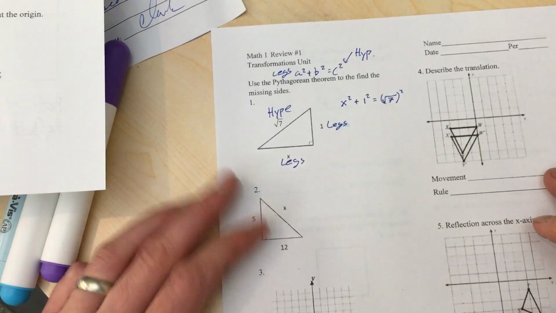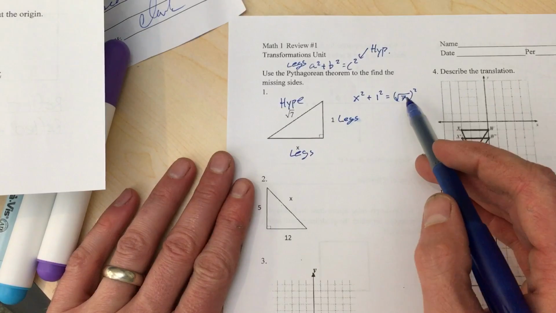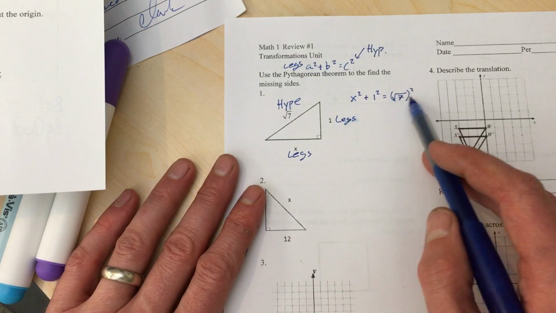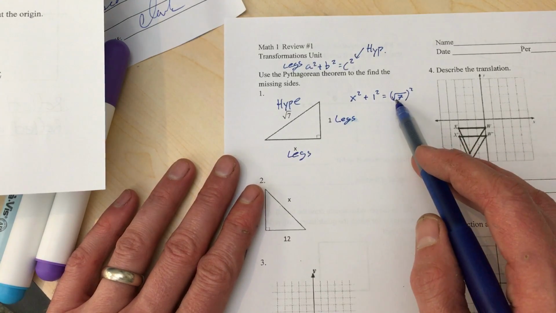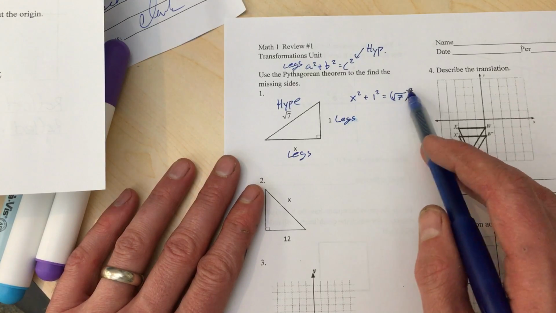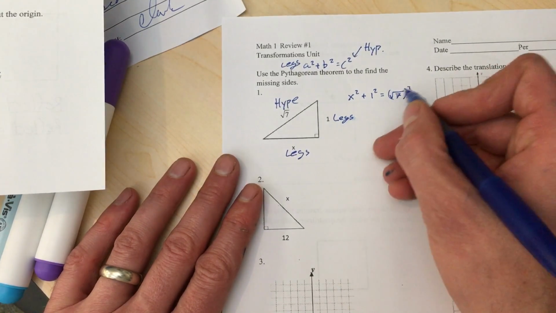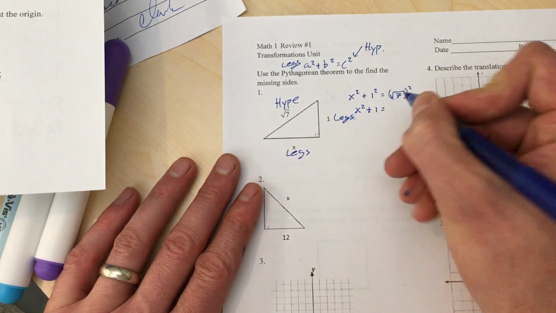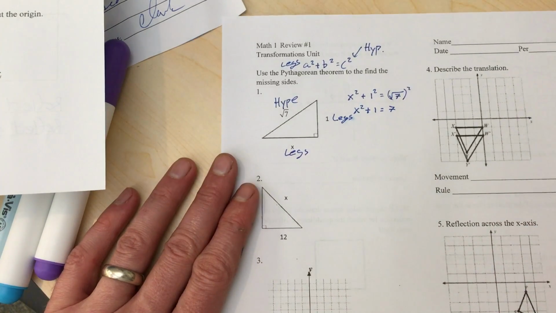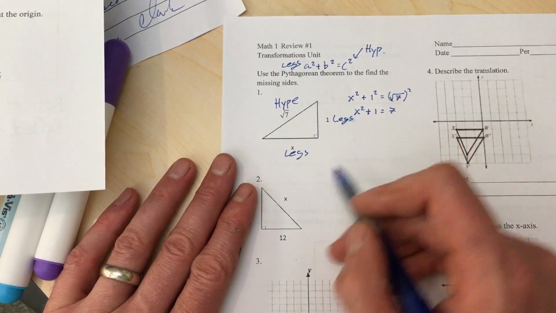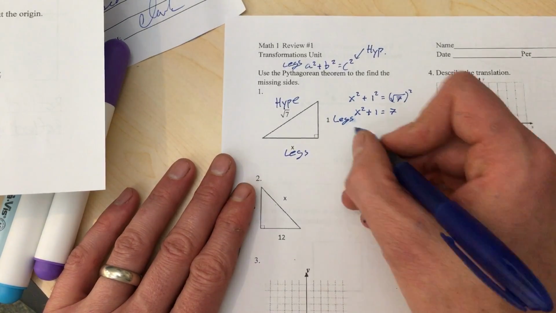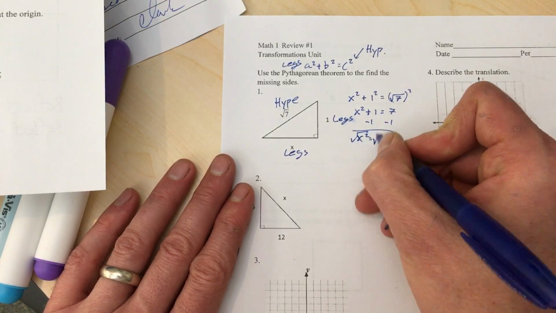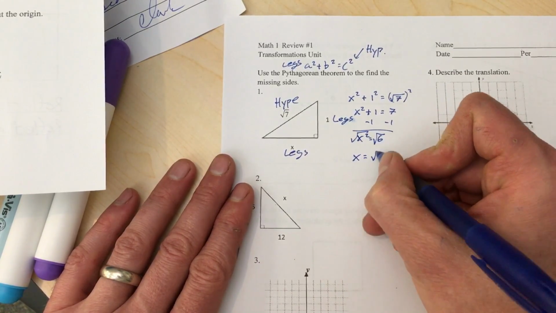If that's confusing to you, the hypotenuse is always c, it's always opposite of that right angle, right? And if it's confusing to see the square root being squared, those are inverse properties, so they cancel each other out, and you end up with x squared plus 1 equals 7. If you take the square root of a square, it's just whatever's left in there. Or if you square a square root, it's whatever's in the square root. So solve for x now: subtract 1 from each side. We've got x squared equals 6, take the square root, and you get x equals the square root of 6.